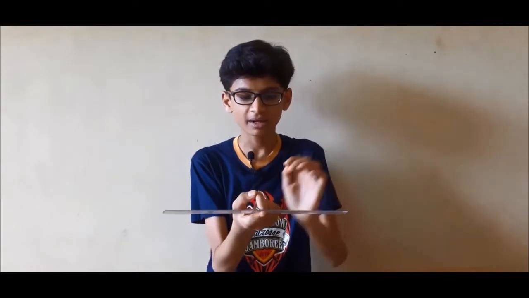Now, when I take this ruler and place it on my finger like this and ask you whether this is hanging or balancing, you will say without delay that this is balancing. Now, when I hold it like this and ask you whether this is hanging or balancing, you will say hanging. But when I ask you the difference between hanging and balancing, many of you will struggle with it. So, in today's video, we are going to discuss the difference between hanging and balancing. Let's get into the video.